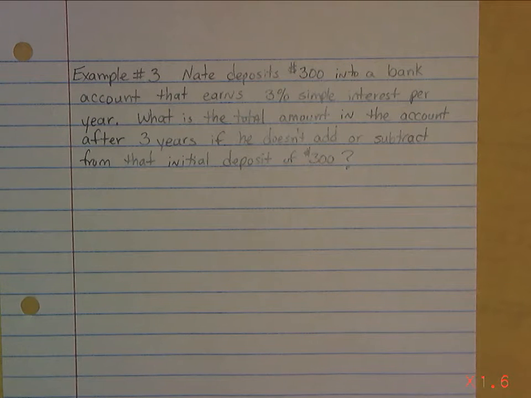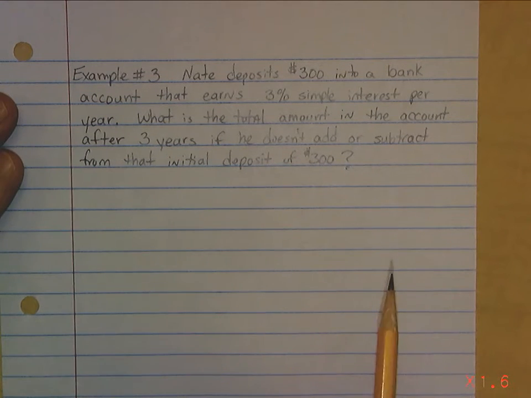This is example 3 from the same standard, 7.2.5.3 for 7th grade. Students using percents to solve problems. So in this specific situation, this is about simple interest.